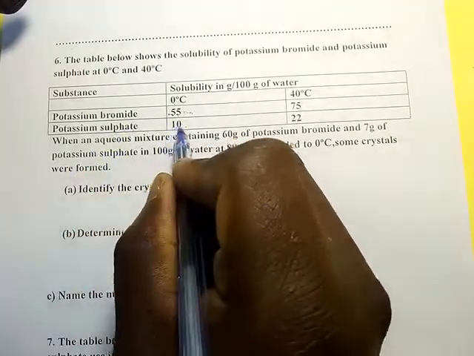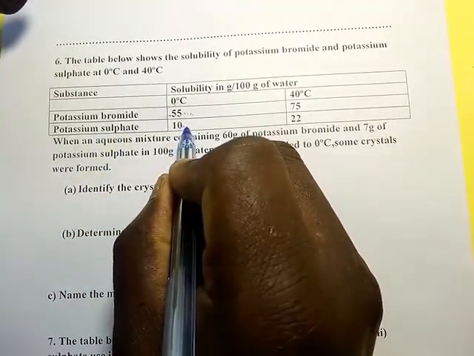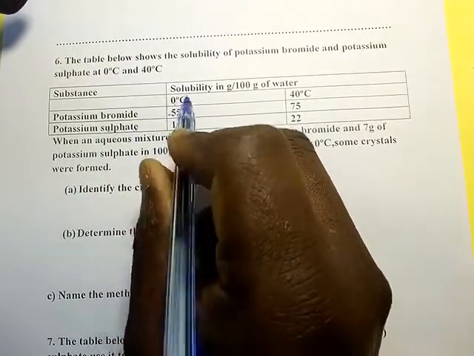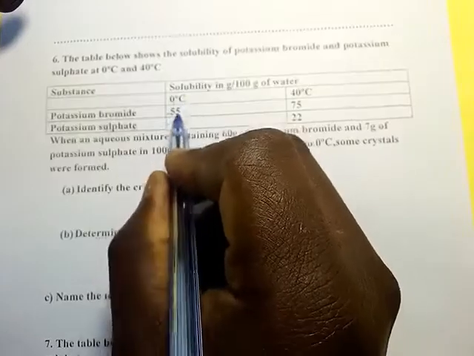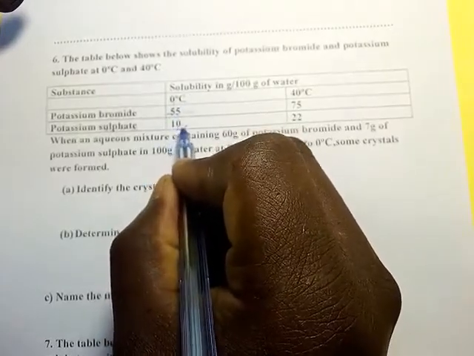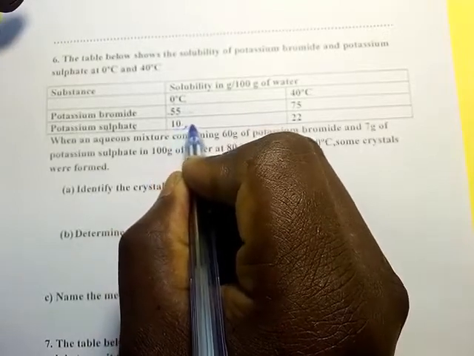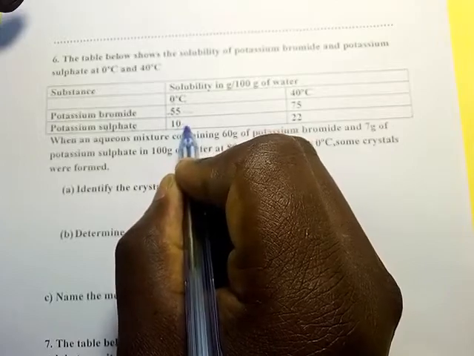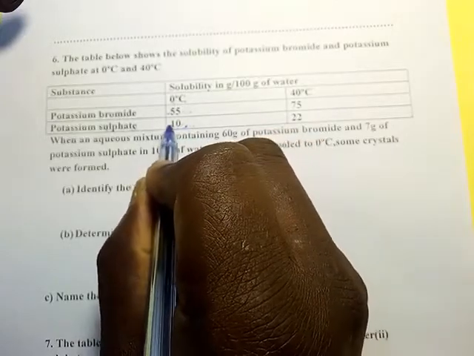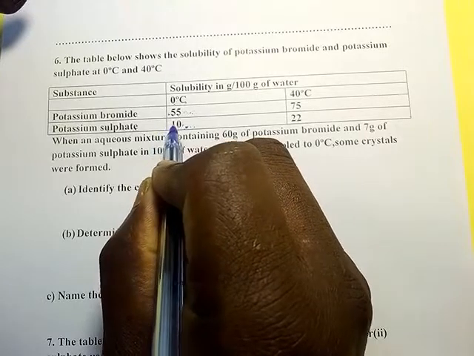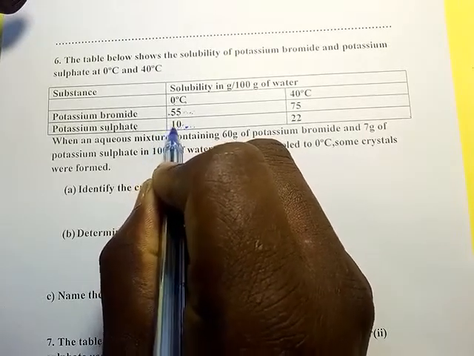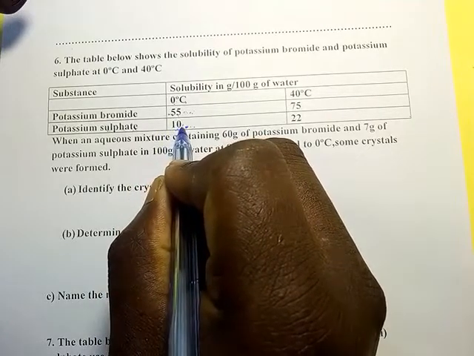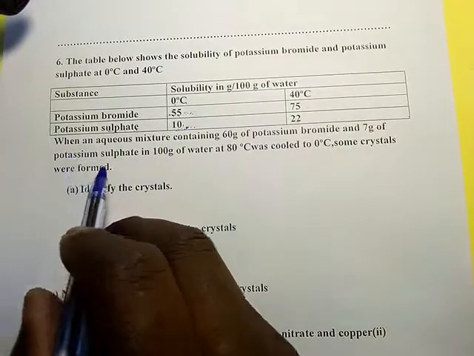Potassium sulfate. If I have 12 here, potassium sulfate will form crystals. Why? Because at 0 degrees, it requires only 10 grams to form a saturated solution. Any more solute will form crystals. If the solute is less, 9, 8, the solute will remain in solution because it has not reached saturation point. So let us now go to the question.